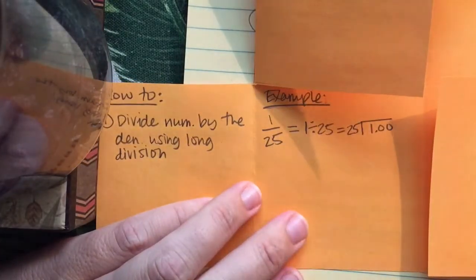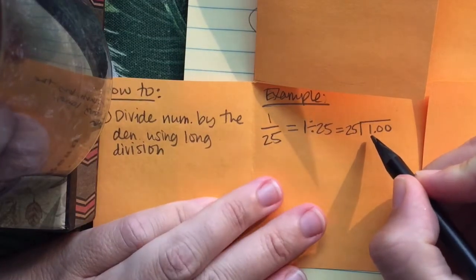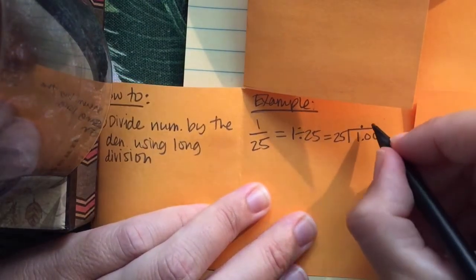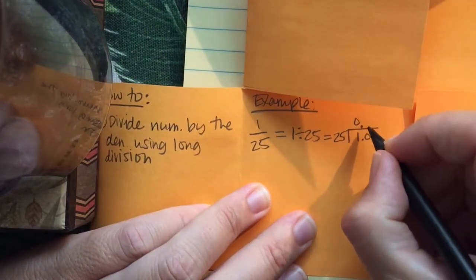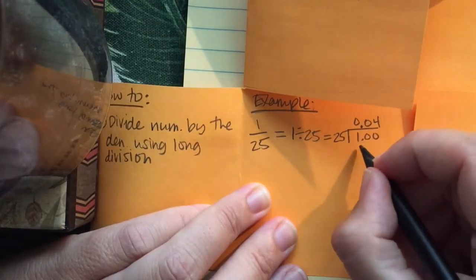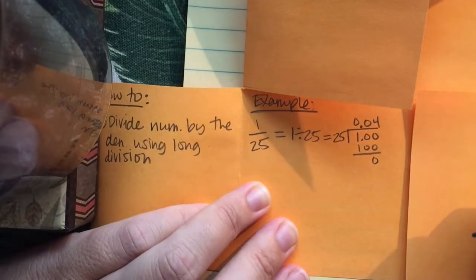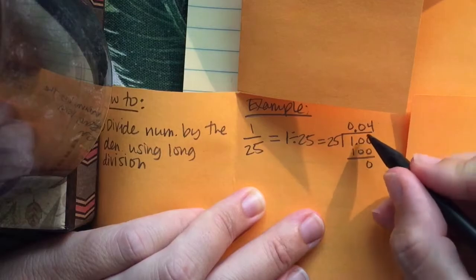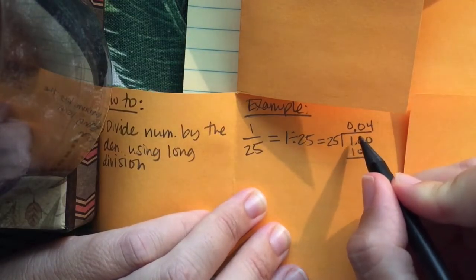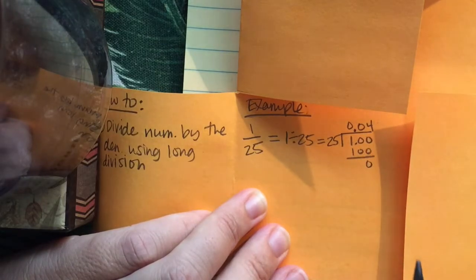Okay, so let's go ahead and do this first. Go ahead and do it on your paper. I'll do it on mine. All right, you should have ended up with 0.04. The next step, so we've got a decimal. The next step is just we need to change this decimal into a percent.